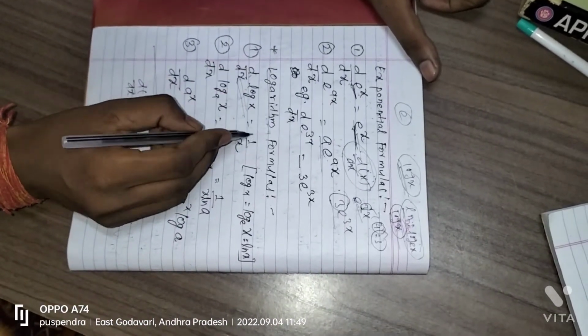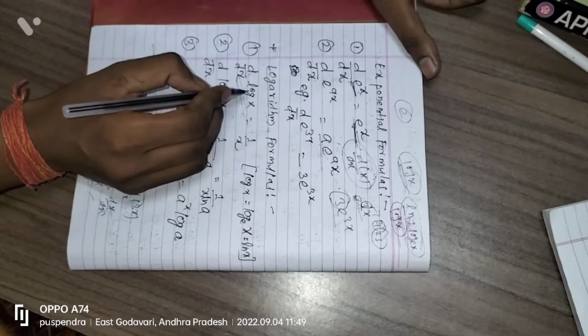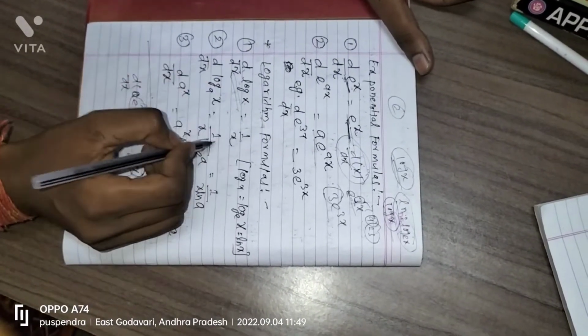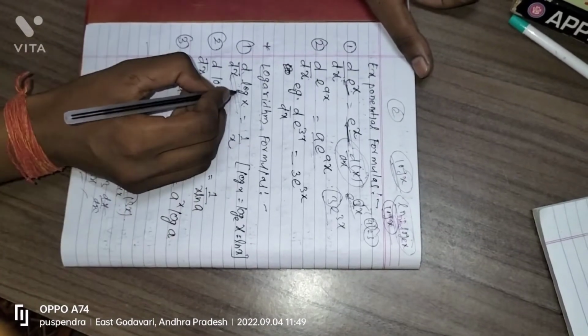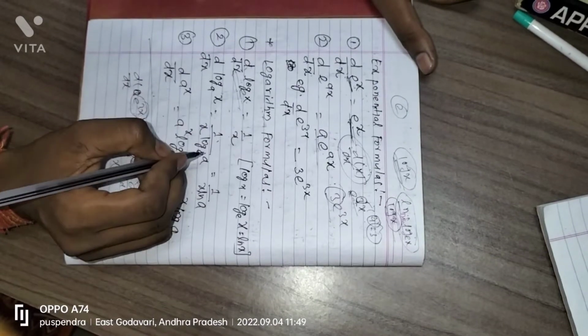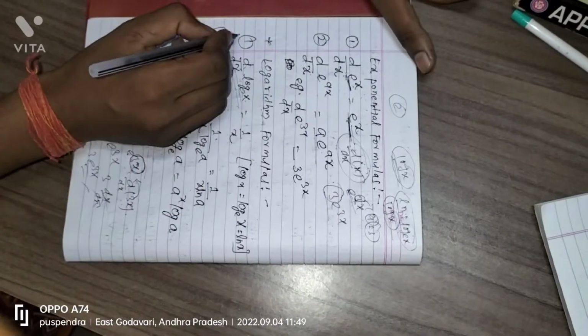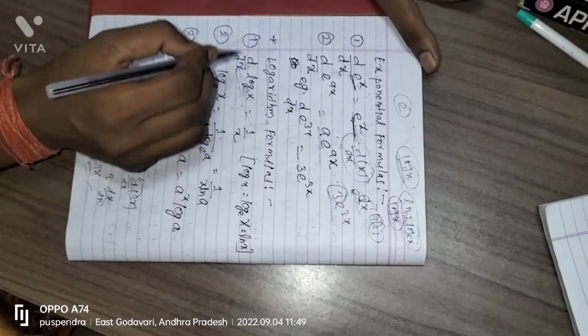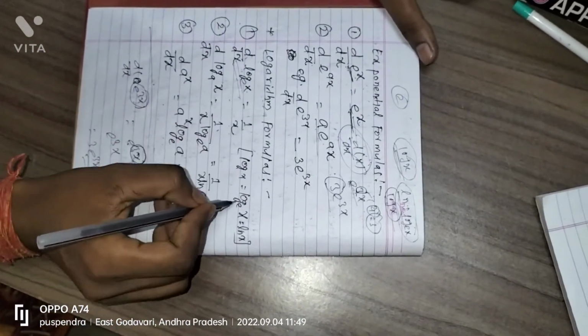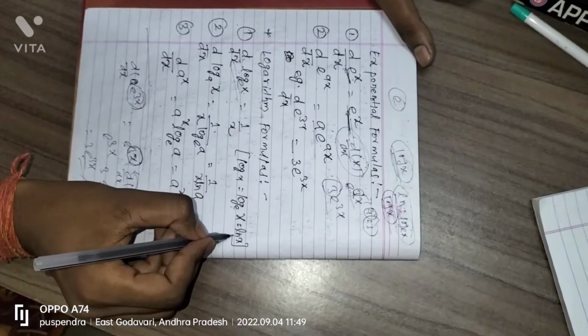d log x equals 1 by x. If it is d ln x, then what will it be? It will be 1 by x only. If it is d log base e of x, what will it be? 1 by x only. Understood? In your examination, they can ask anyway. So don't be confused between log x, log base e x and ln x.